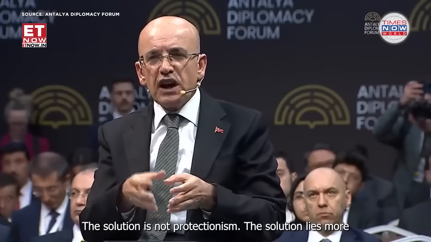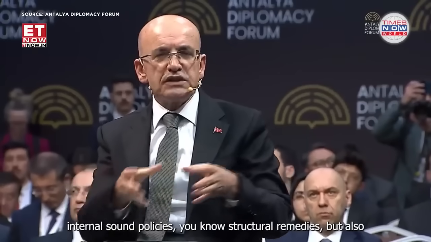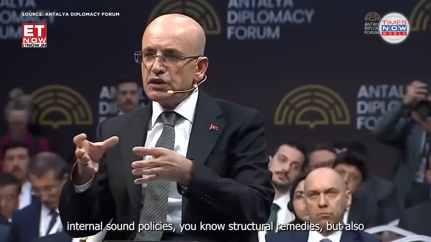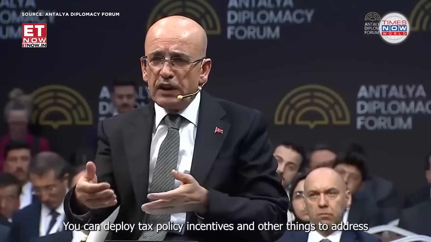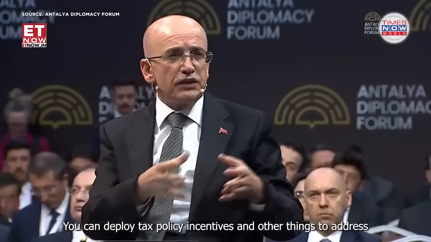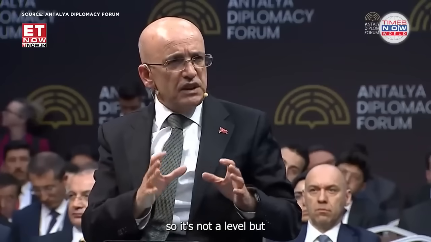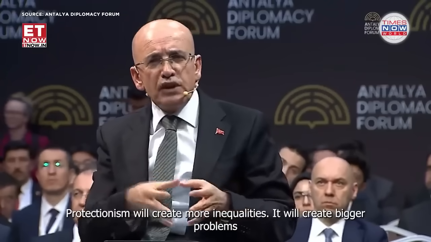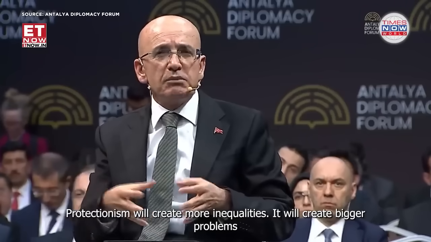The solution lies in sound internal policies and structural remedies, but you can also deploy tax policy incentives and other things to address dislocations in regions caused by global trade openness. So it's not a level playing field, but protectionism will create more inequalities. It will create bigger problems.